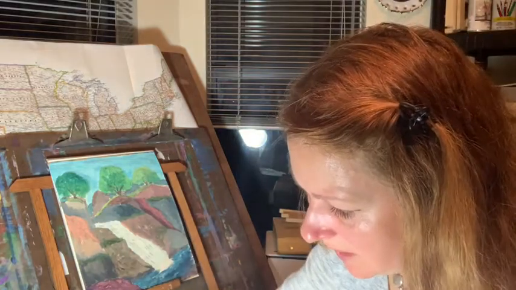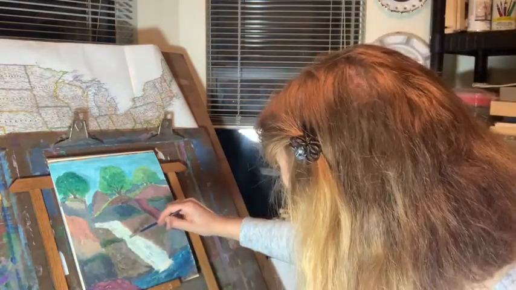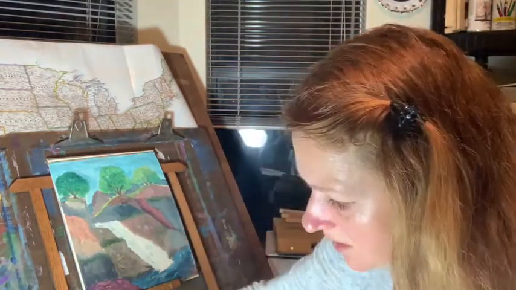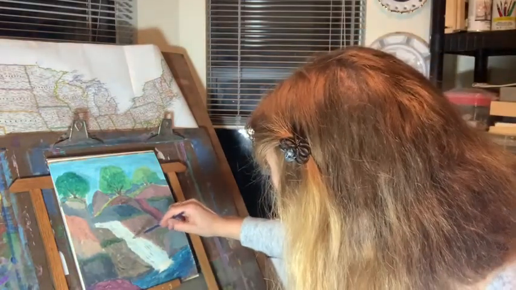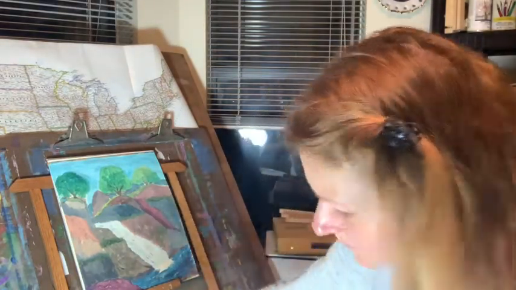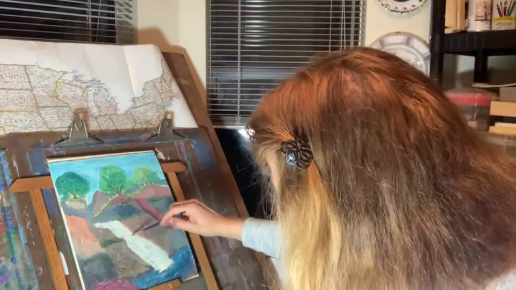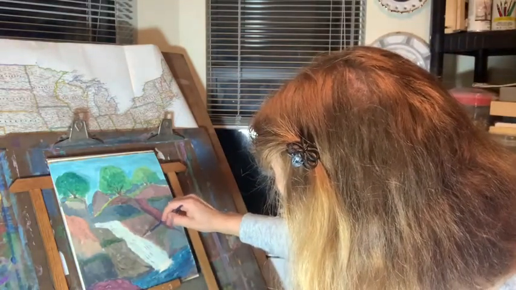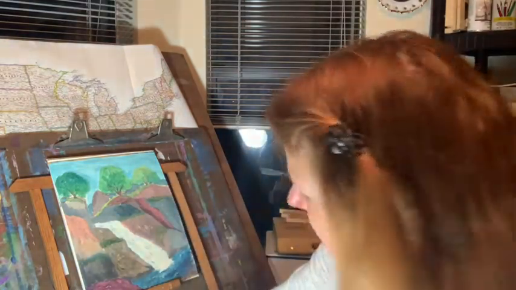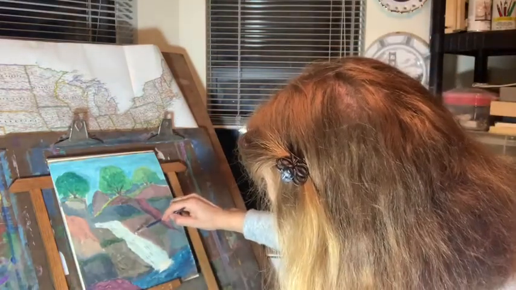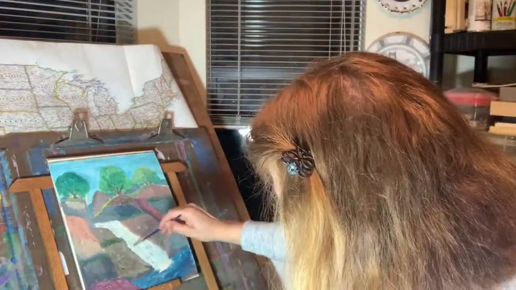Same thing will be here, because of the rocks, the water changed direction. And that's what we're doing. We're showing a little bit of this flow of the water changing direction.